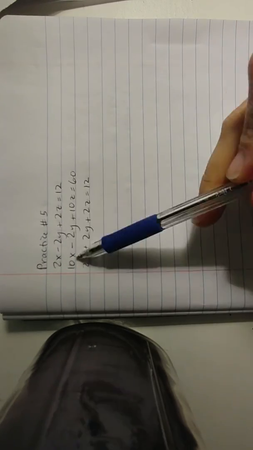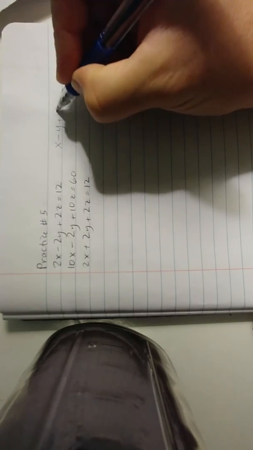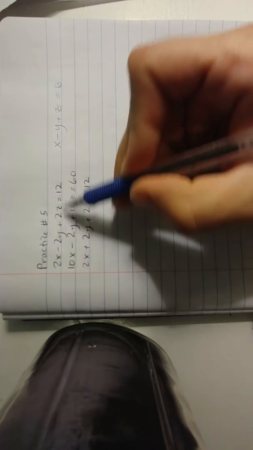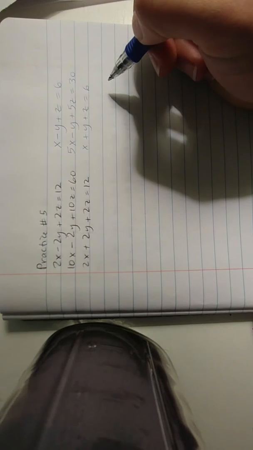So if you're paying attention here and you see all these even coefficients, that's handy. We can start simplifying this stuff out and seeing if we have a repeat relationship like we did in the last example. So here I can take my first equation and simplify this down to be x minus y plus z is 6, right? So I've divided every coefficient and the constant by 2. This guy is 5x minus y plus 5z is 30, okay? And this guy is x plus y plus z is 6.